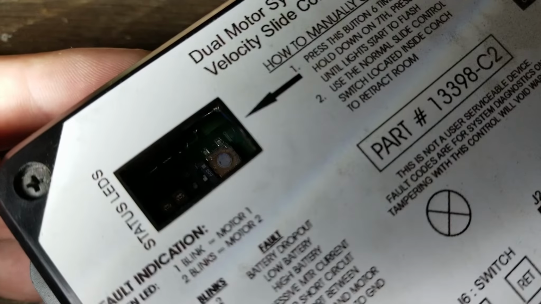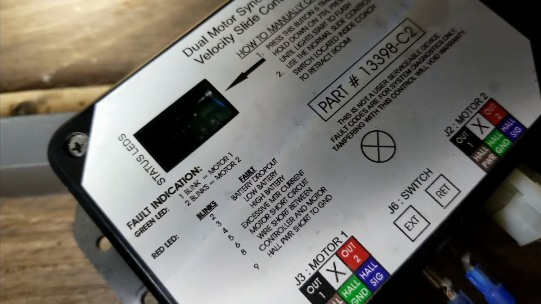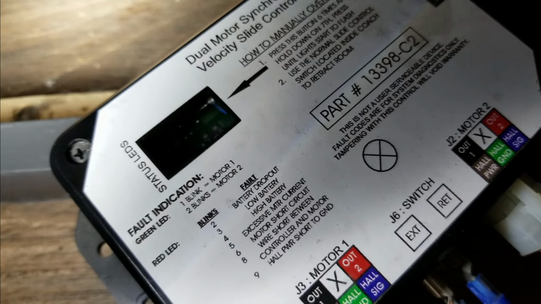Using the manual override is as simple as pressing this button 6 times and holding on the 7th time till the lights start to flash. When the lights start to flash, retract your slide. And that's how you manually override your Schwintek slide system.